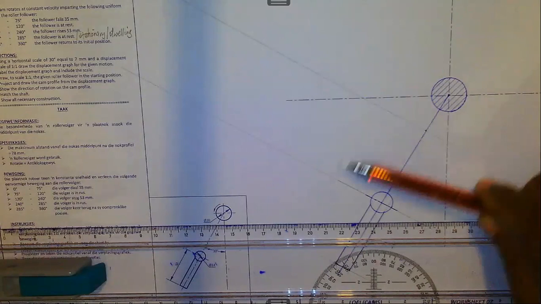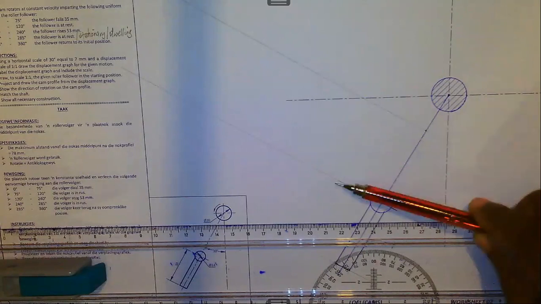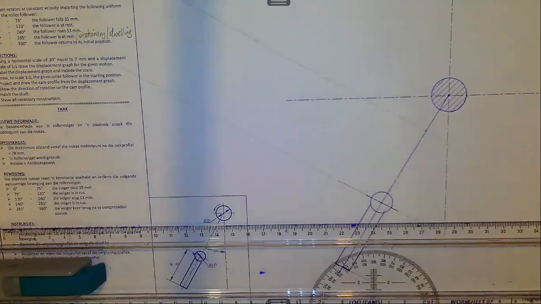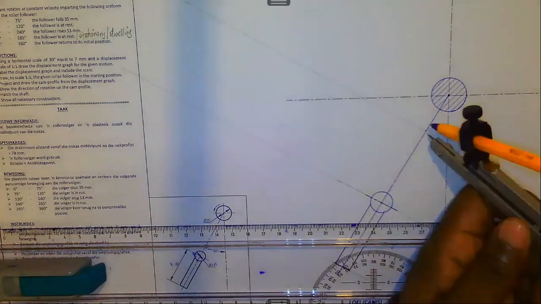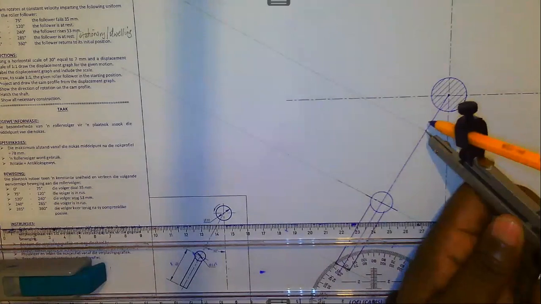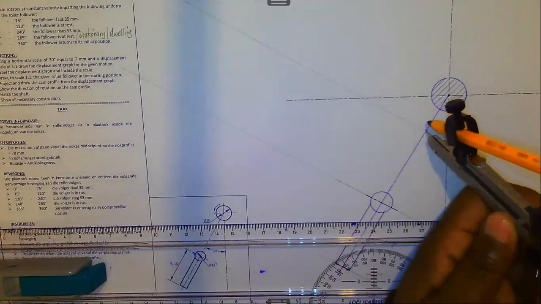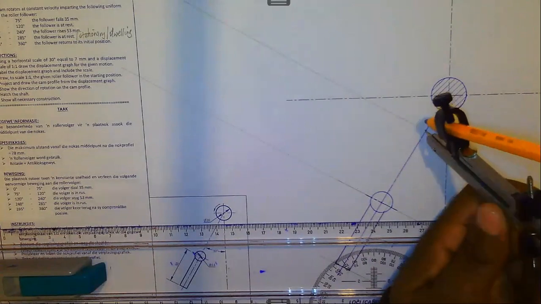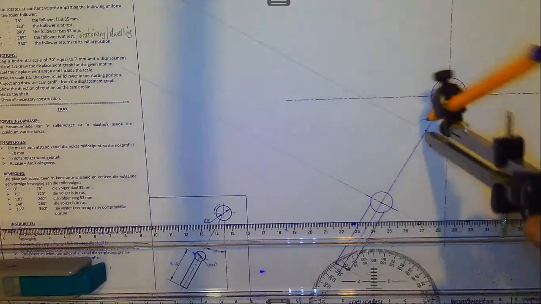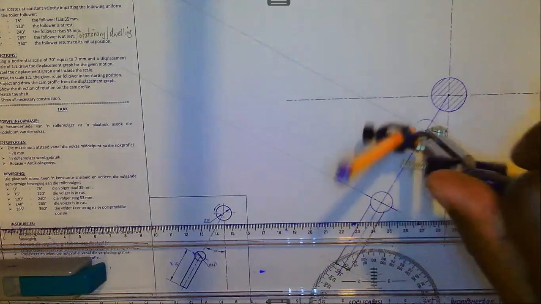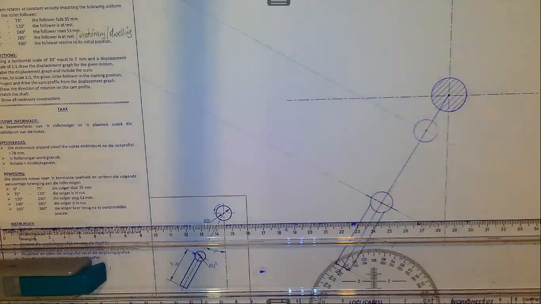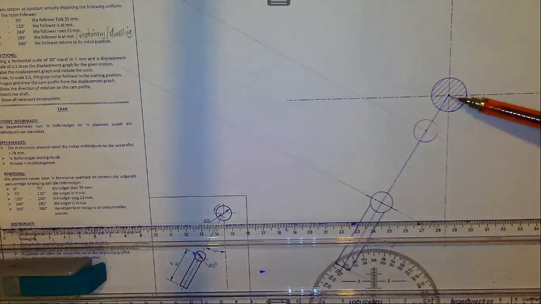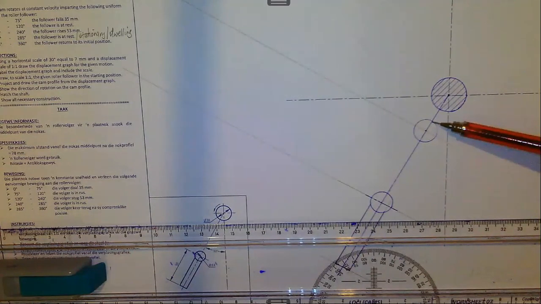Then at this point, we also again draw a circle radius for the roller, radius 7. This should be outline. So what it means is that the distance from here to there, therefore, will now give us a minimum diameter.